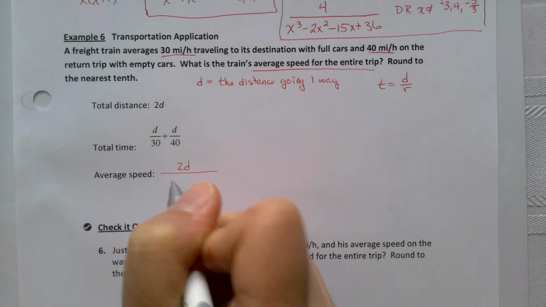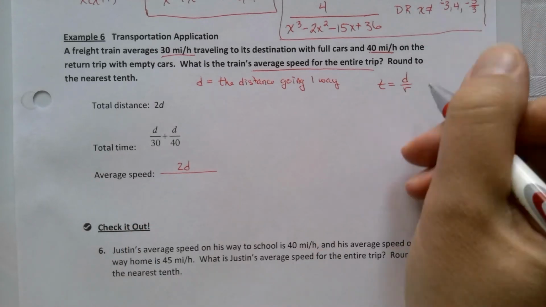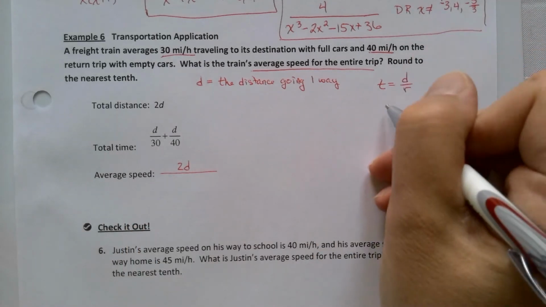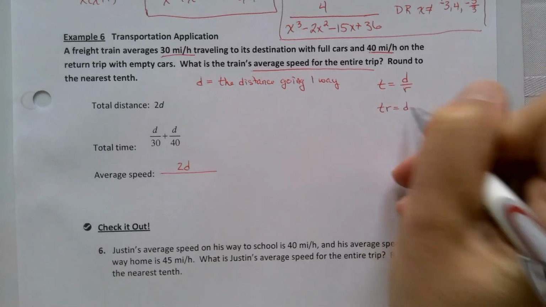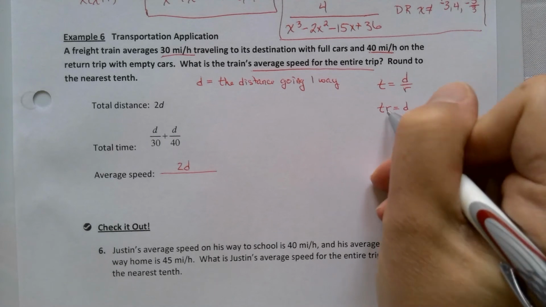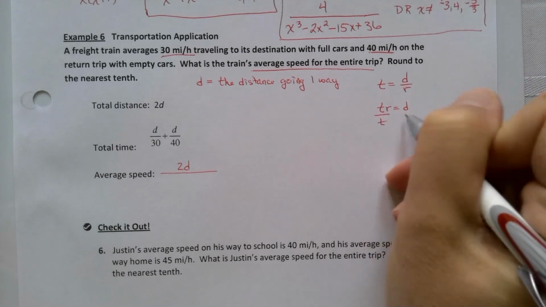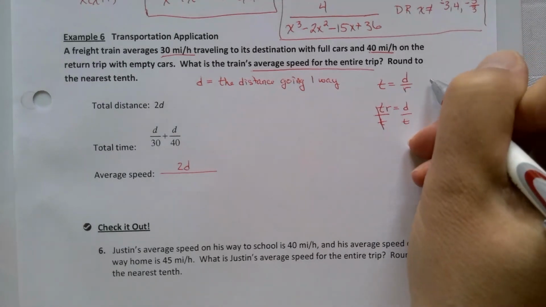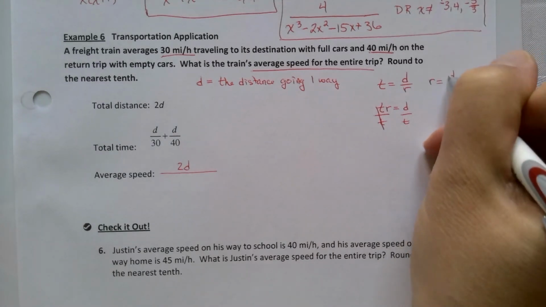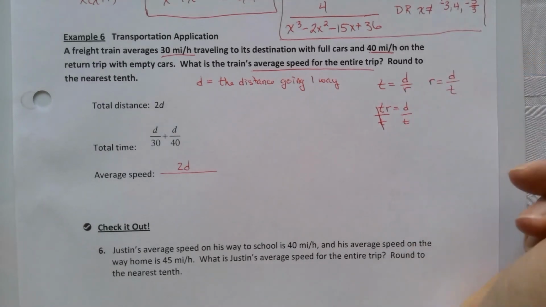All right? Because if you think about this, if we rearrange this and I multiply it out by R, I'd have T times R equals D. And if I want to divide for rate, I would divide by T. So time is equal to distance over rate, but rate is equal to distance over time.